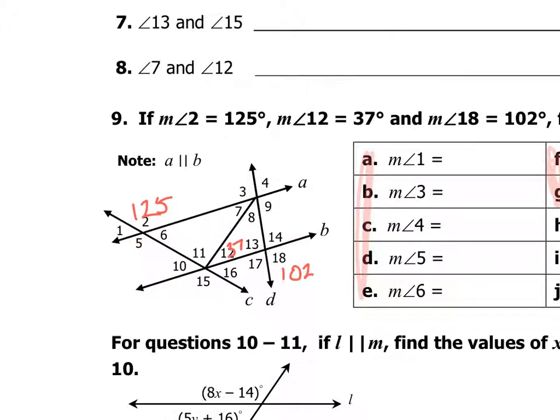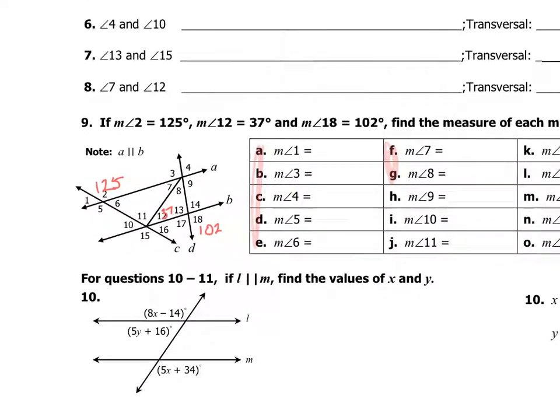So remember your rules about vertical angles or linear pairs, or alternate interior, alternate exterior. And figure out the rest of those angles. Again, you're just doing A through G.